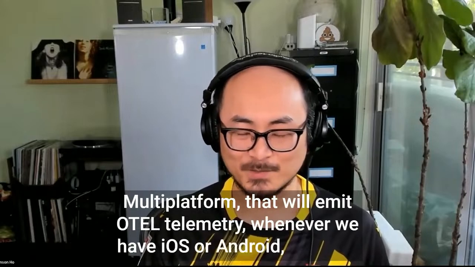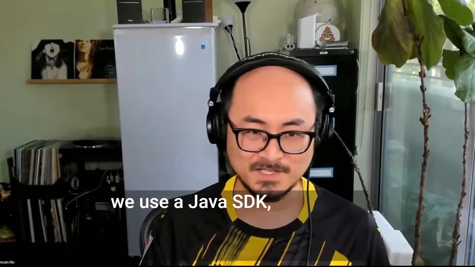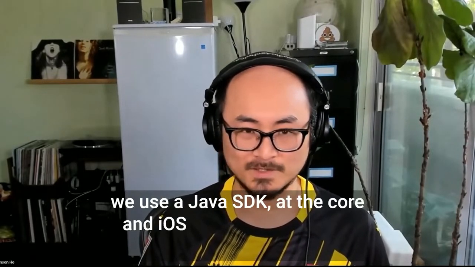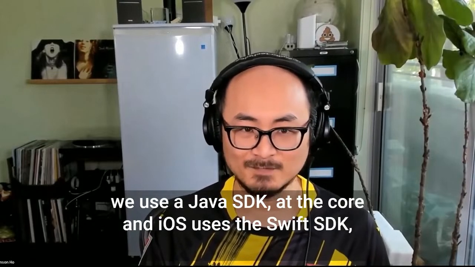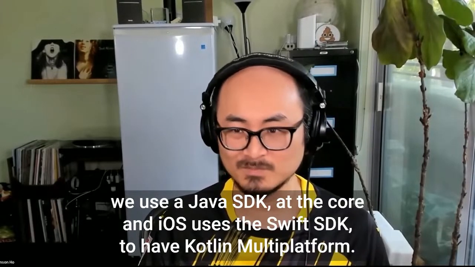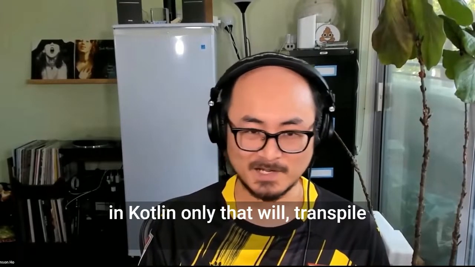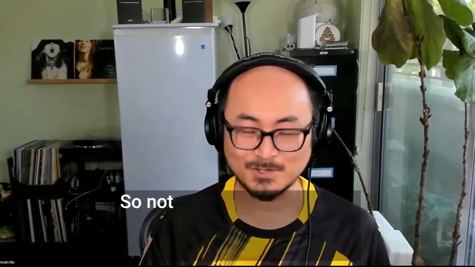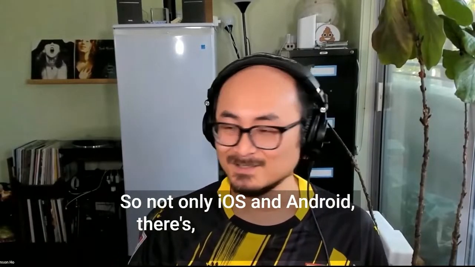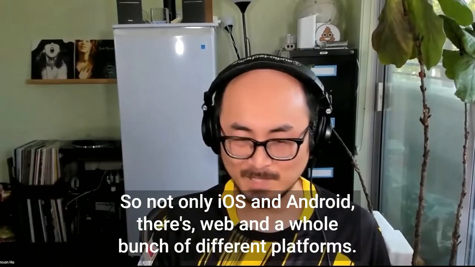Whenever we have iOS or Android, on Android we use a Java SDK at the core, and iOS uses the Swift SDK. To have Kotlin multi-platform, either there has to be a native SDK for Kotlin multi-platform in Kotlin only that will transpile into the native platforms. So not only iOS and Android, there's web and a whole bunch of different platforms.